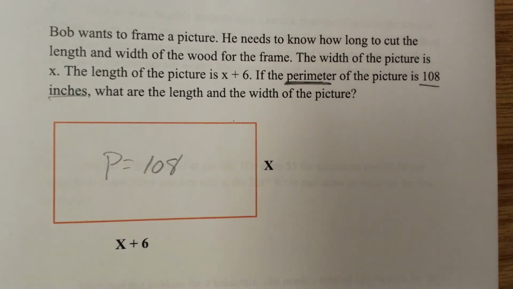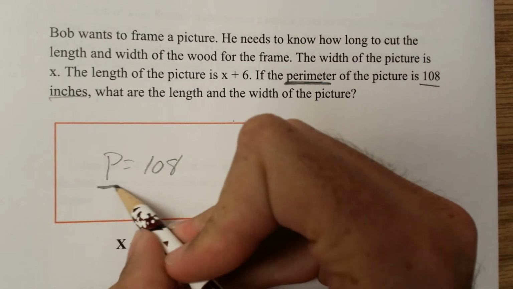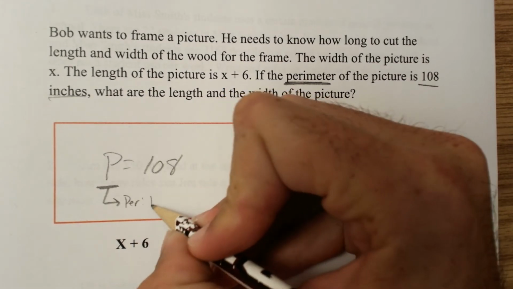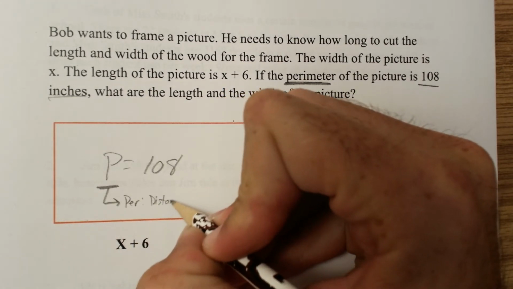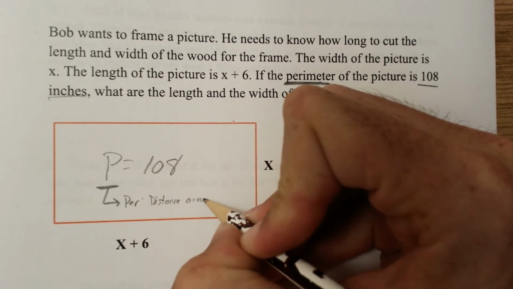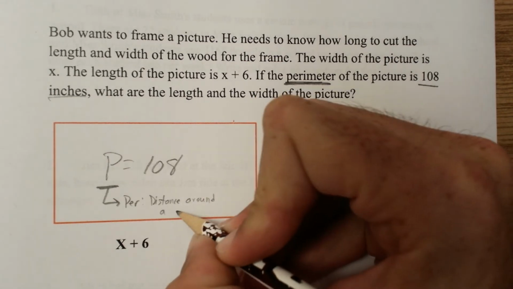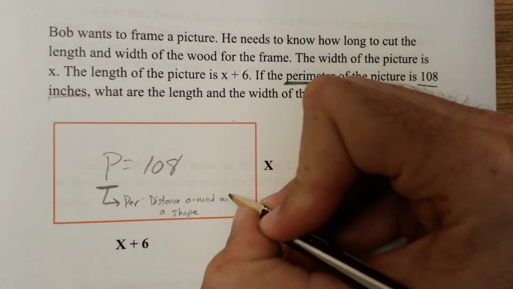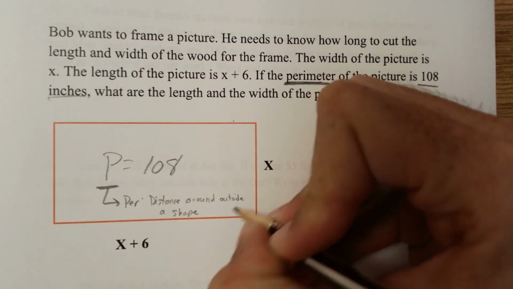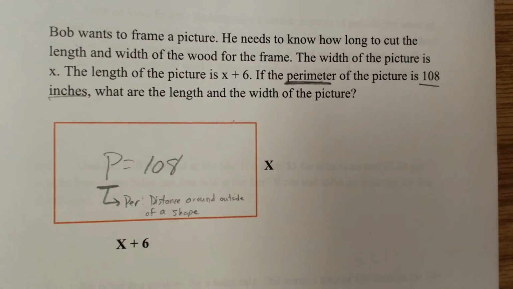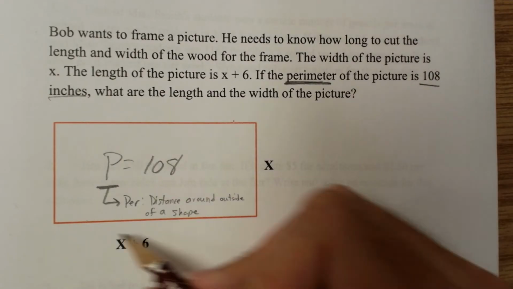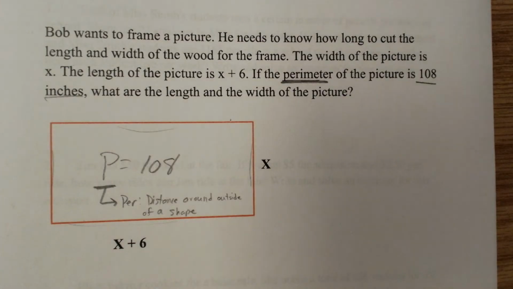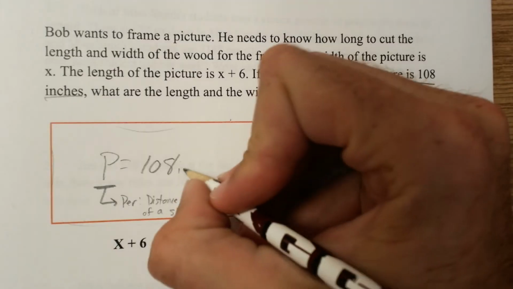Now, one thing you've got to realize here is what perimeter is. Okay, perimeter is the distance around a shape, or around the outside of a shape. Okay, the distance around the outside of a shape. That means this side plus this side plus this side plus this side is going to be 108 inches.